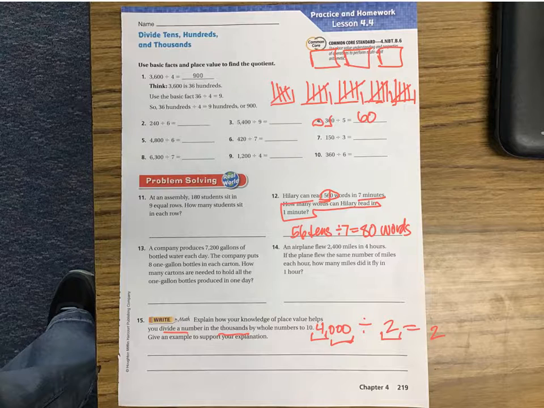And we're dividing by hundreds here. So how many zeros are going to be behind it? 3. Yeah, 1, 2, 3. Okay, because we were going to thousands here. All right, so 3 zeros in 1,000, so the answer is 2,000.